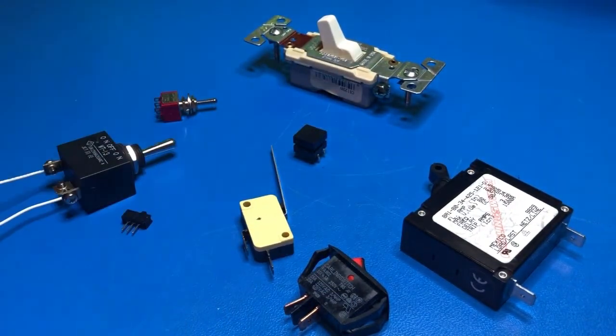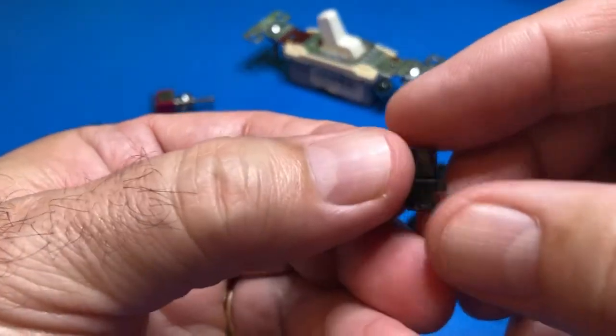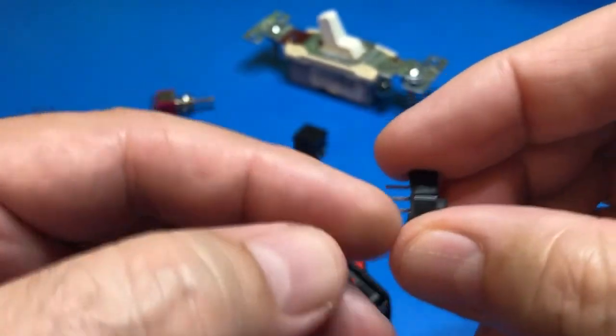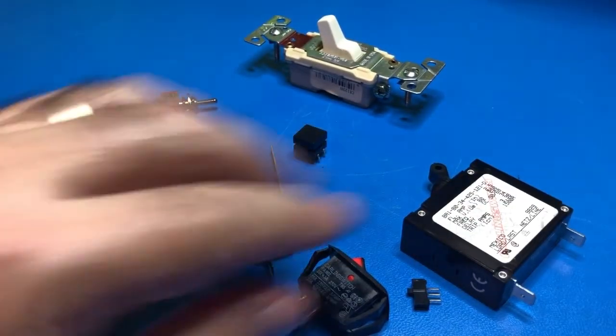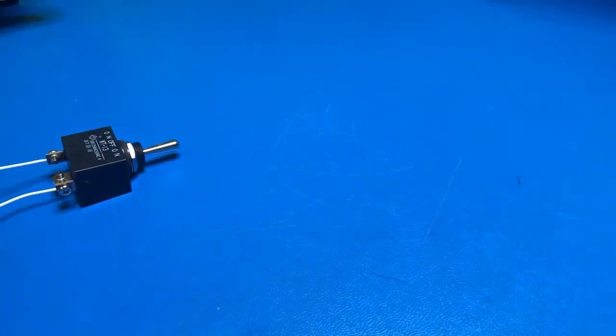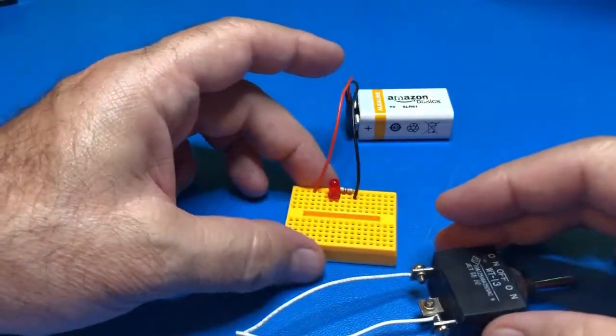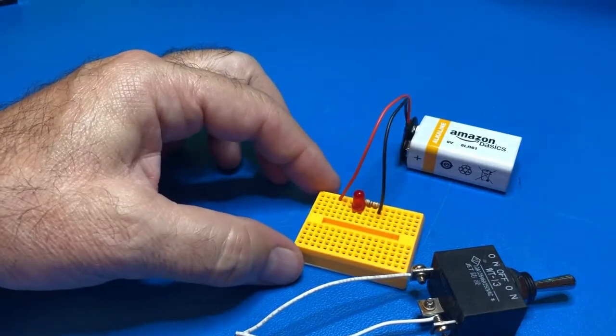We have all sorts of switches, even the small ones, like this one, 3 positions again. You move the slide there, and you connect one side or the other. But how all this works, we'll show you. What I have here is my switch, and I have a battery on a proto board.